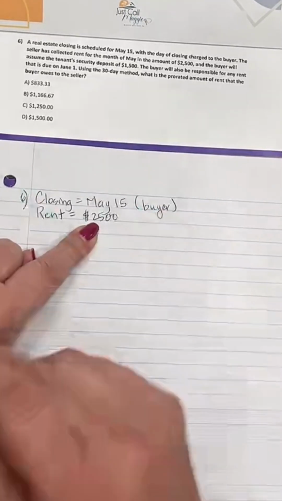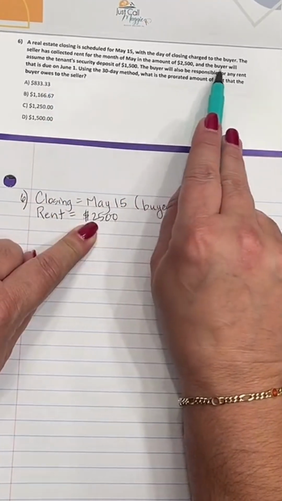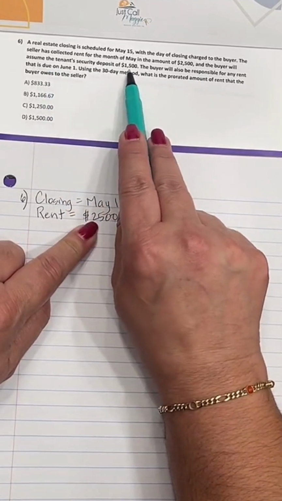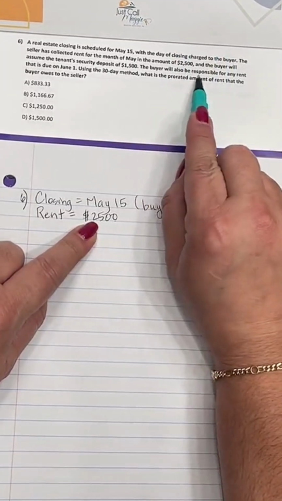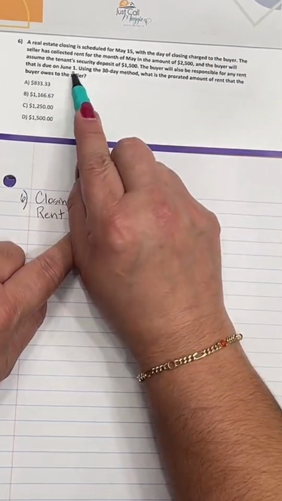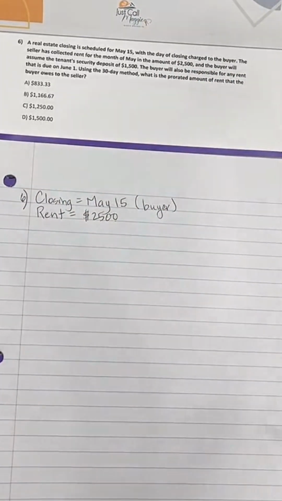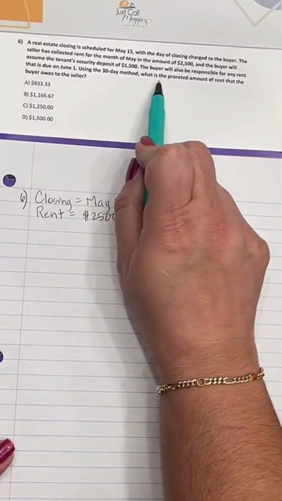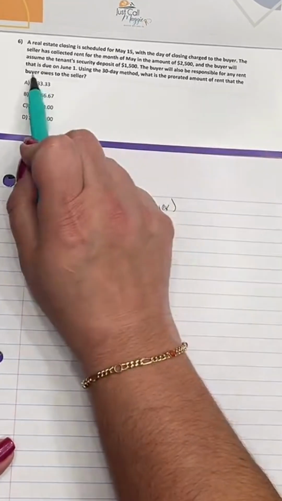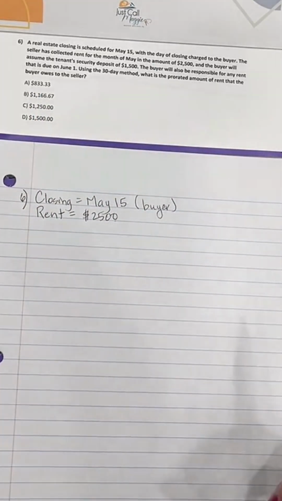But so is the seller because he was still the owner. Now, the tenant's security deposit of $1,500, that's useless. That doesn't matter. The rent due on June 1, also useless. That's just in there to throw you off, add extra numbers. They will do that. So you need to know what they're asking. It says, using the 30-day method, what is the prorated amount of rent that the buyer owes to the seller? So what is the seller's portion is what they're asking here.